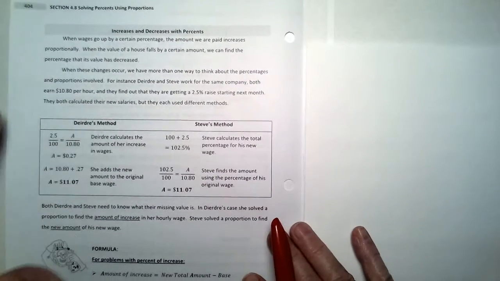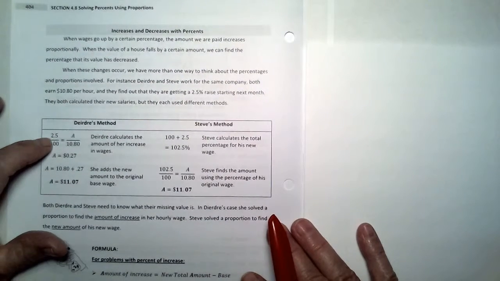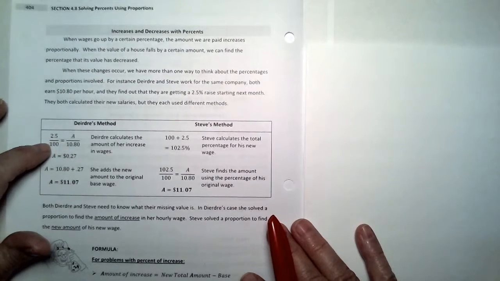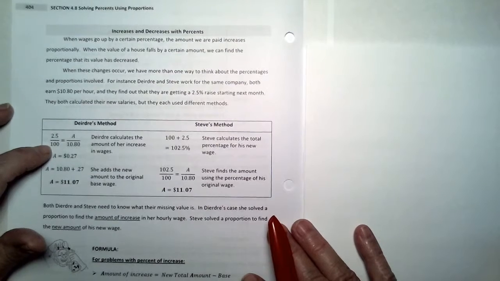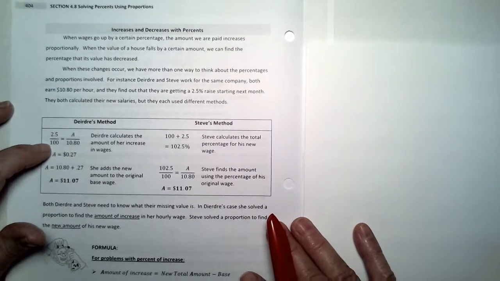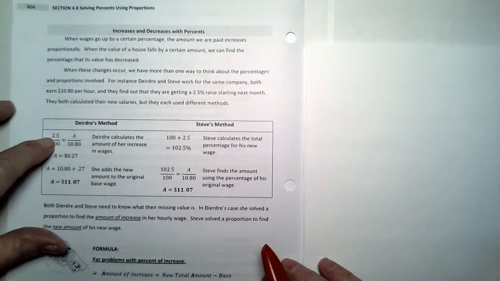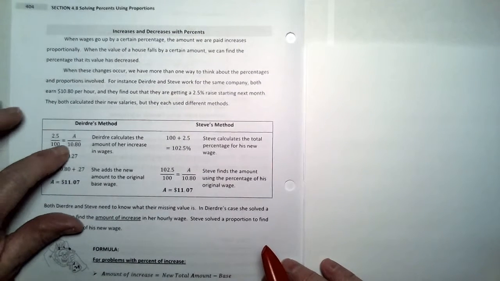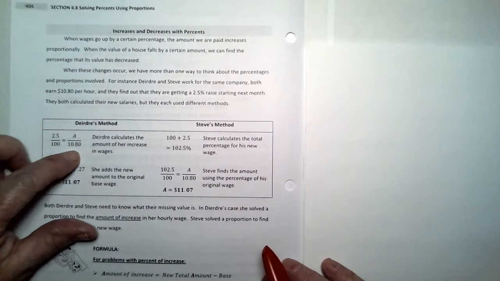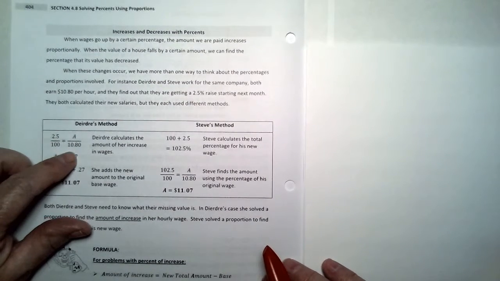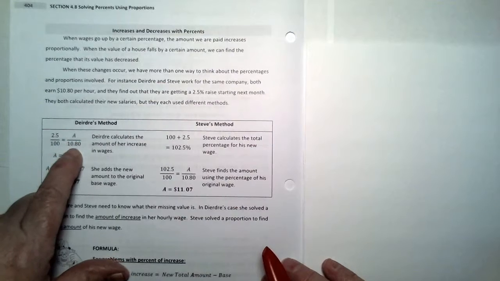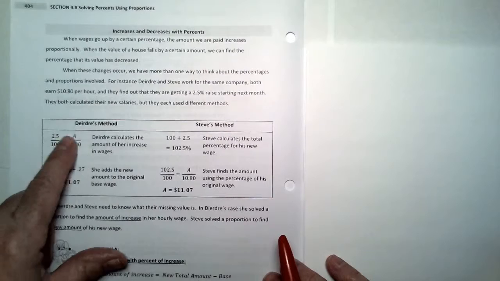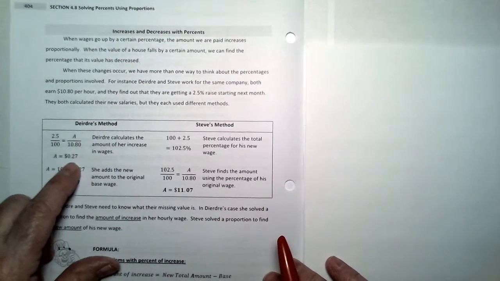So Deidre, when she looks at this, says, let's see, I'm going to set up a proportion, and I want to find out what my raise actually is. So she says, I've got 2.5%, that's 2.5 over 100, is equal to the part to the base. This is that format that we had before. She wants to know what part of what she's earning now is represented by this 2.5%. So this is what she sets up, and she solves it, and she gets 27 cents.